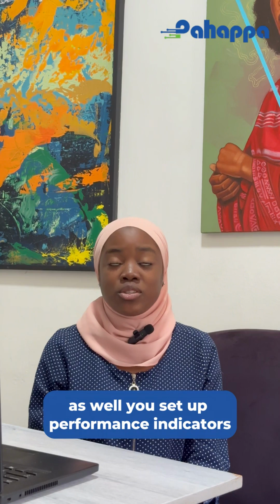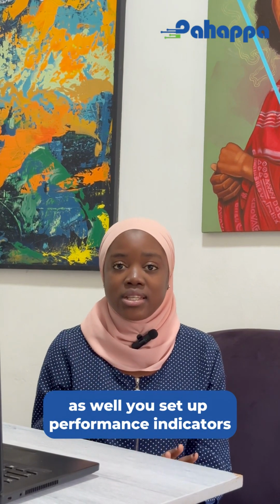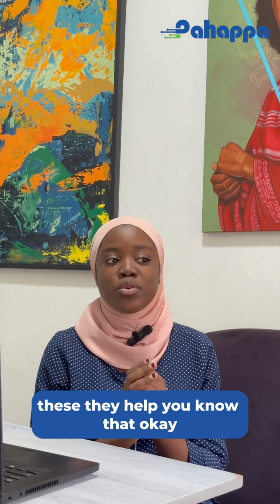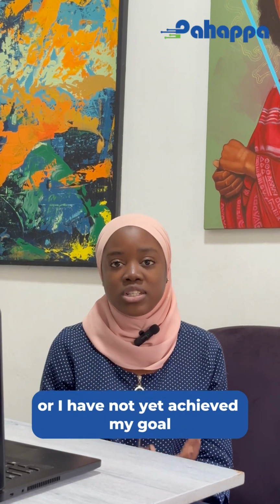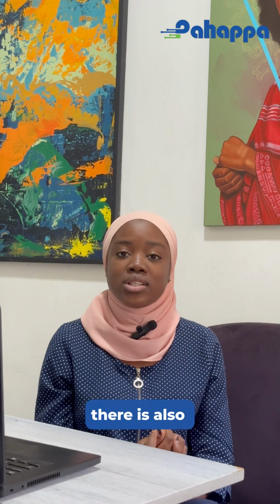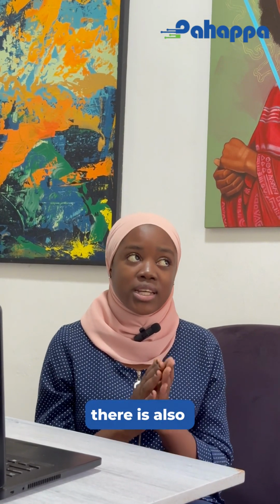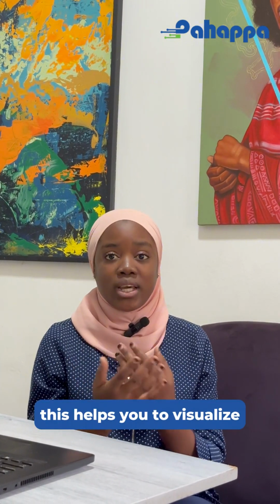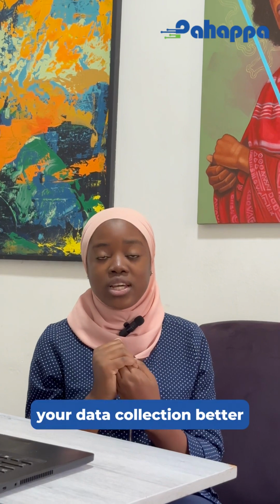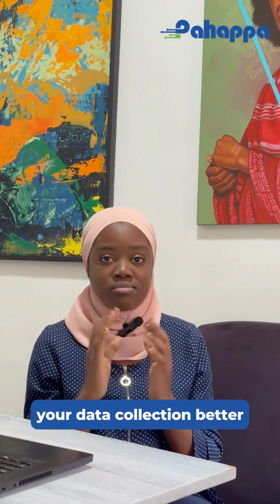You also set up performance indicators. They help you know that, okay, I have achieved my goal or I have not yet achieved my goal. There is also the indicator performance tracking table, IAPPT. This helps you to visualize your data collection better.